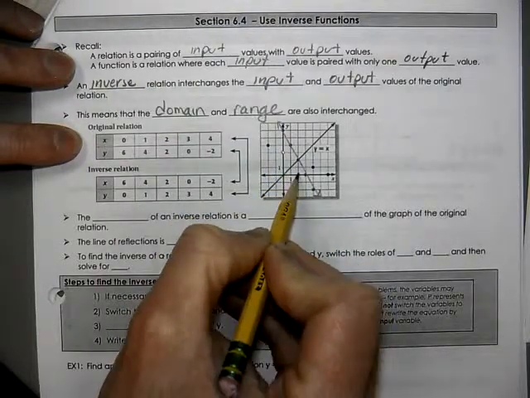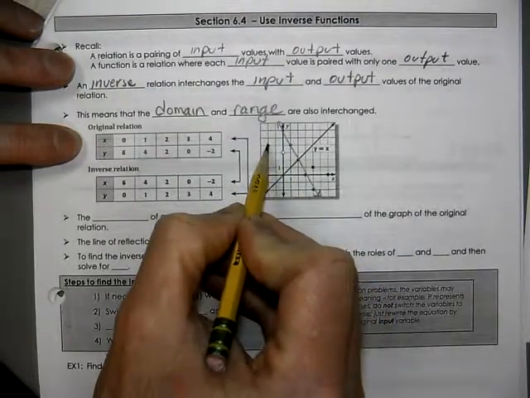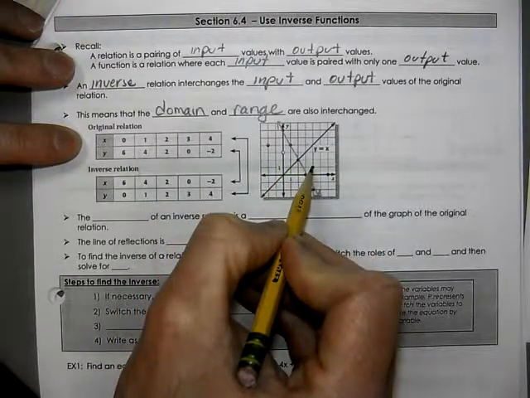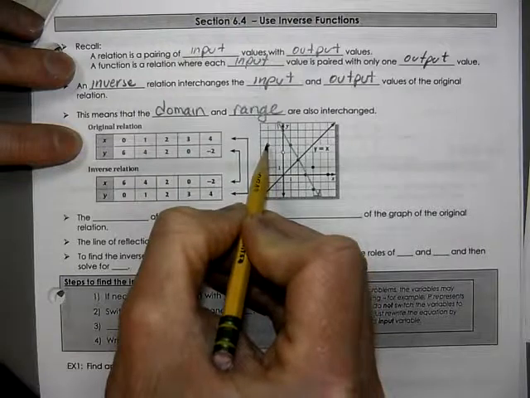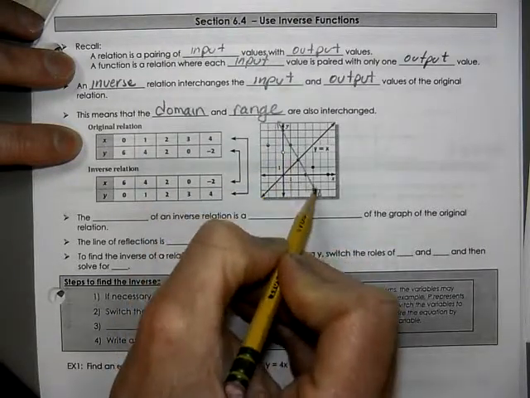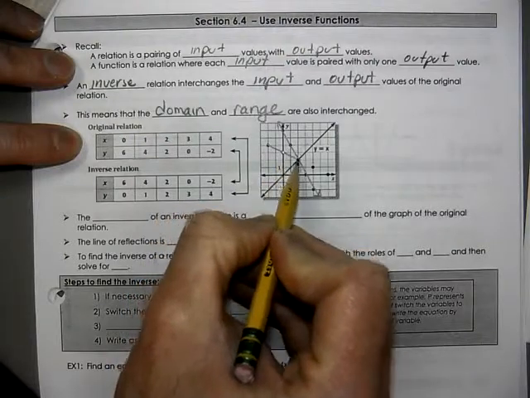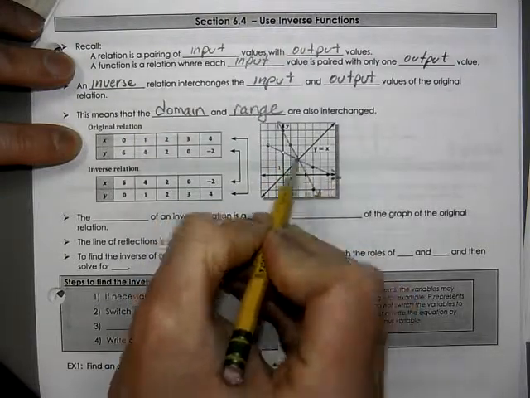This one would land here. This guy would be (1 1/2, 1 1/2), and so forth. So our line is going to be reflected to make this one.